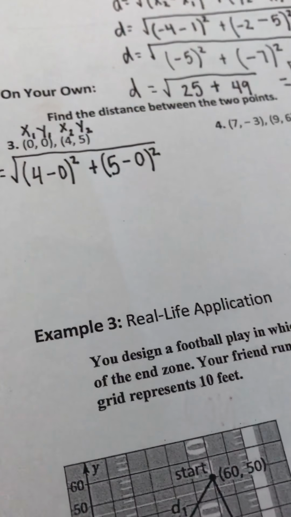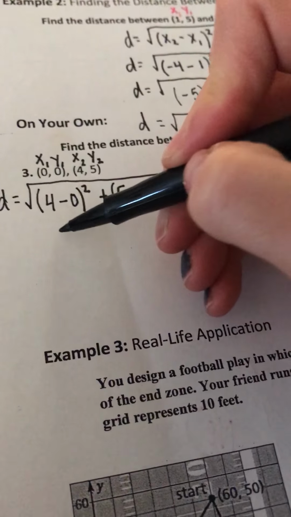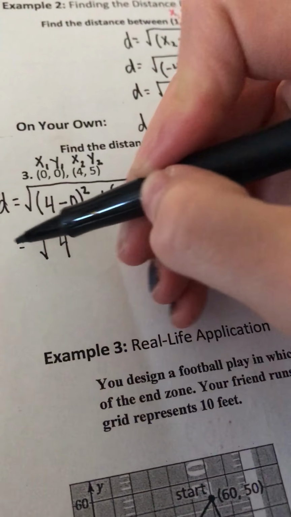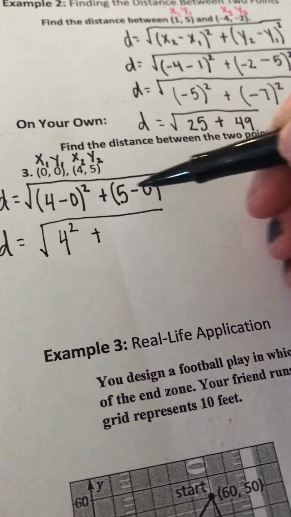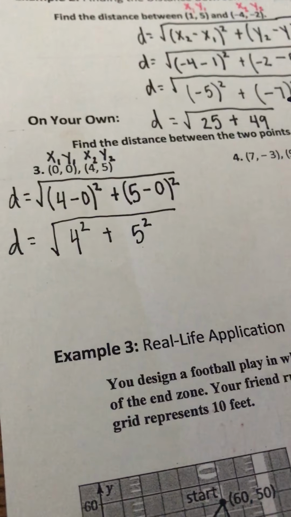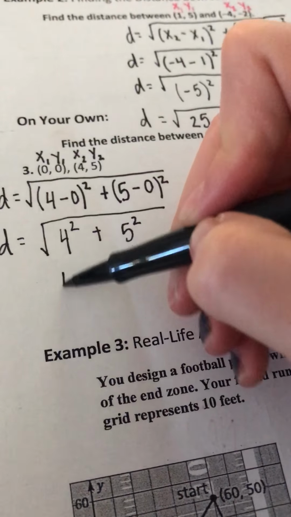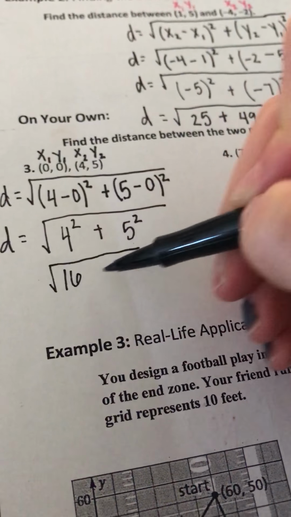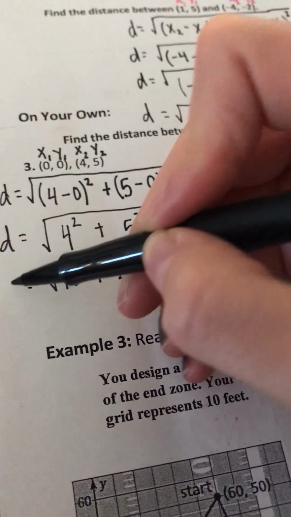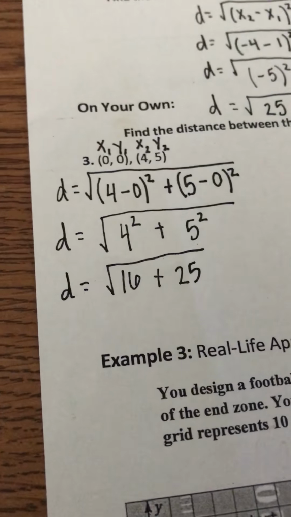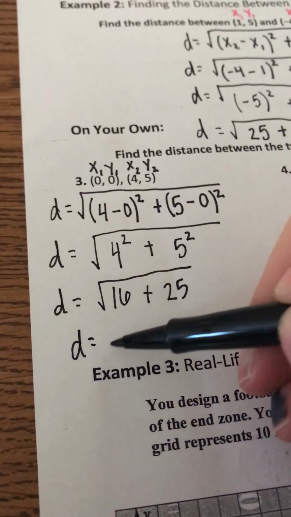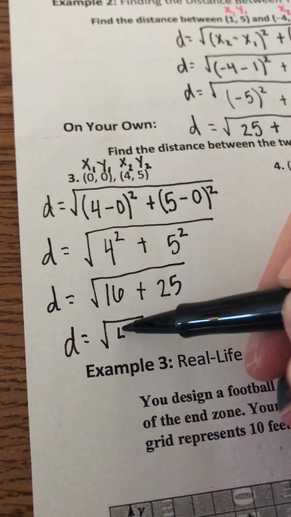Let's do our algebra. 4 take away 0 is 4, so I have 4 squared. Plus 5 take away 0 is 5 squared. 4 times 4 is 16. Plus 5 times 5 is 25. Again, if I'm ever going too fast, pause the video. And now when I take the distance, I'm going to have the square root of 41.